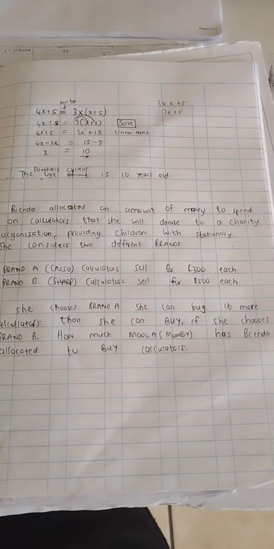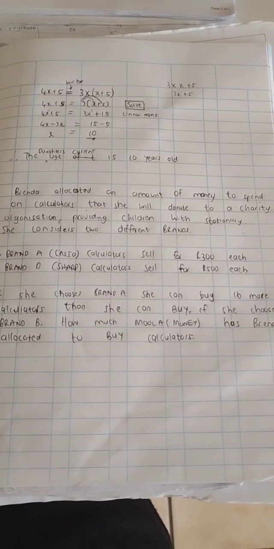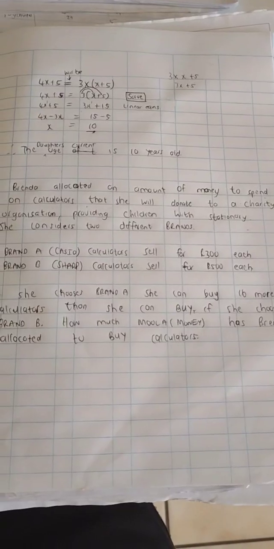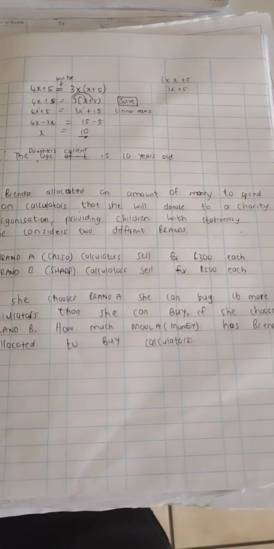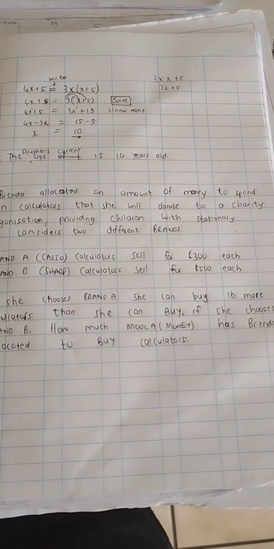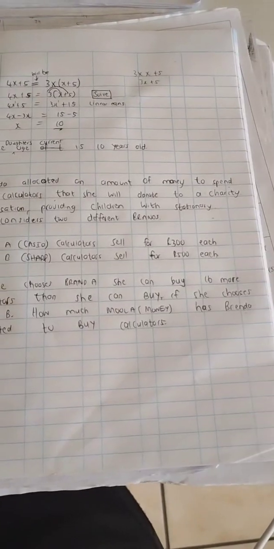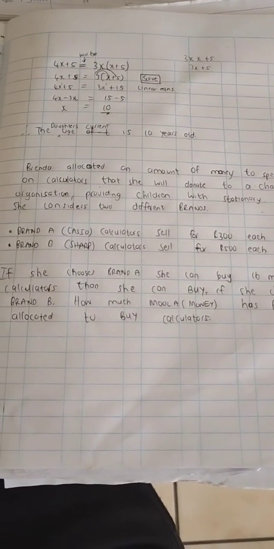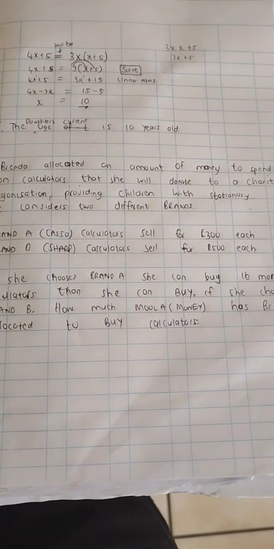The question is, how much money has Brenda allocated to buy the calculators? That is basically the question here. How much money has Brenda allocated to buy calculators?